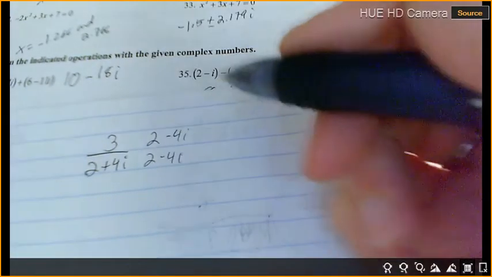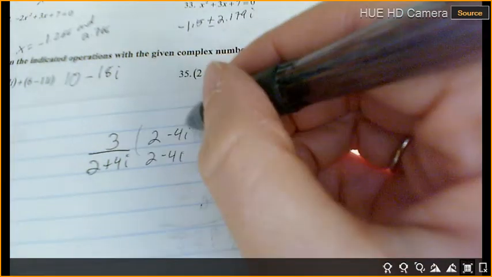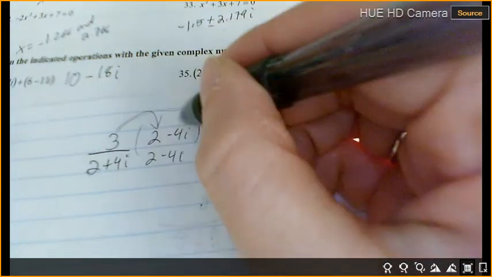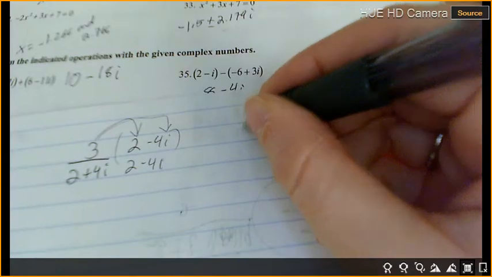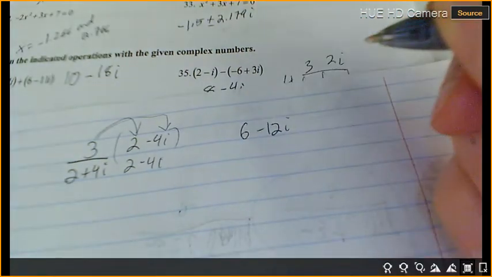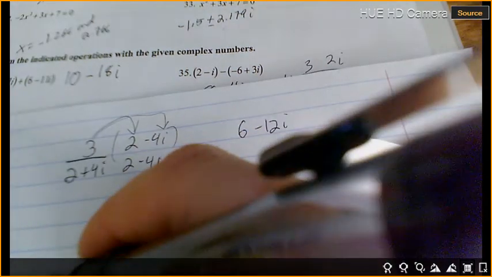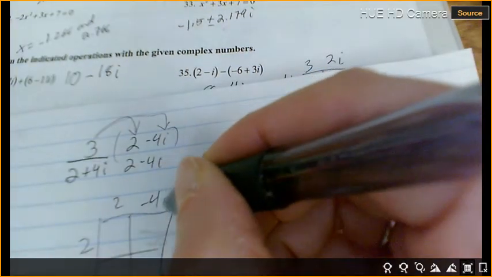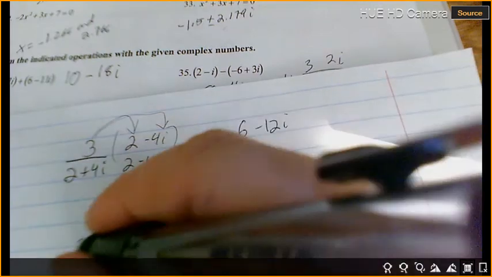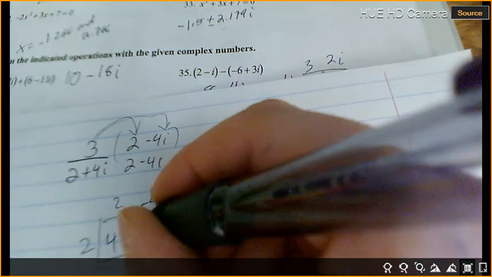I recommend for the top just thinking of it like a distributive property. So the top ends up being 6 minus 12i. And then the bottom, we're still going to do the box. We have 2 and 4i and 2 and negative 4i. 2 times 2 is 4. 2 times negative 4i is negative 8i. Positive 8i.